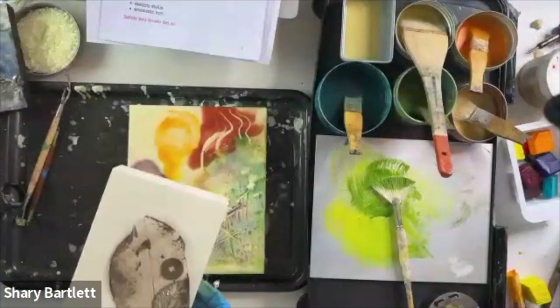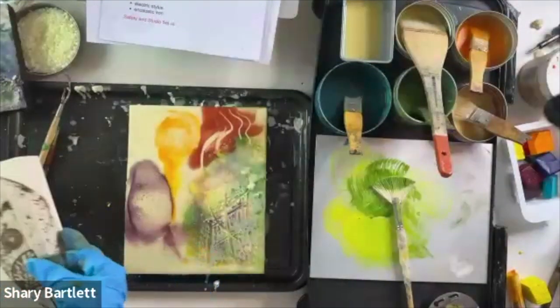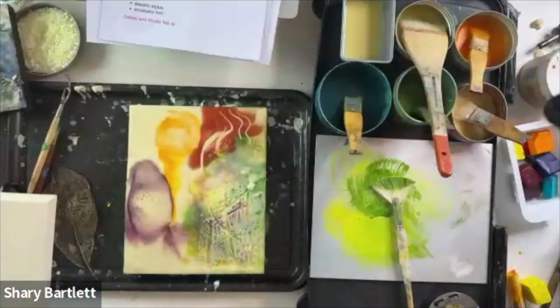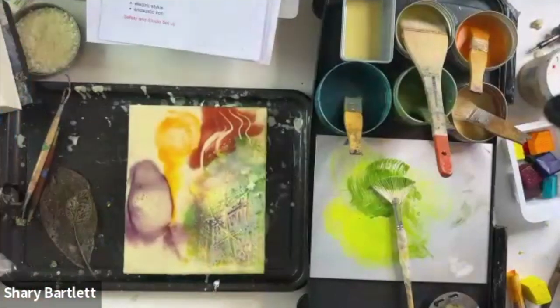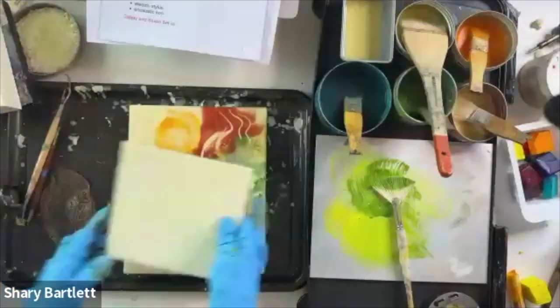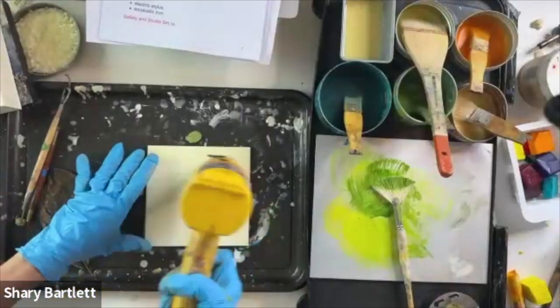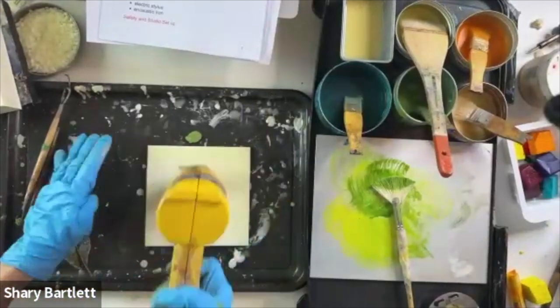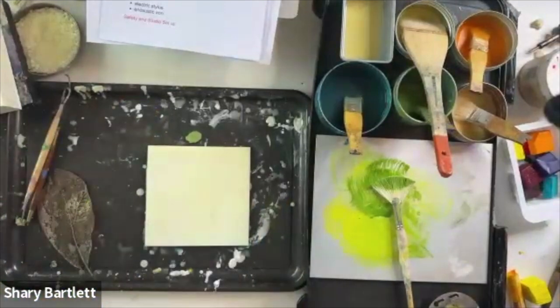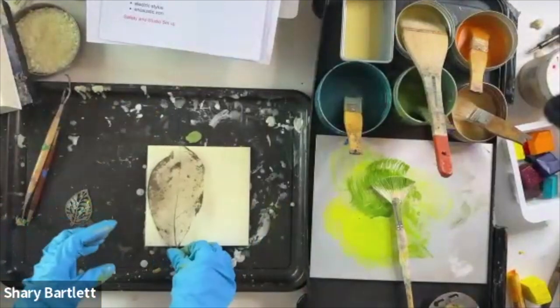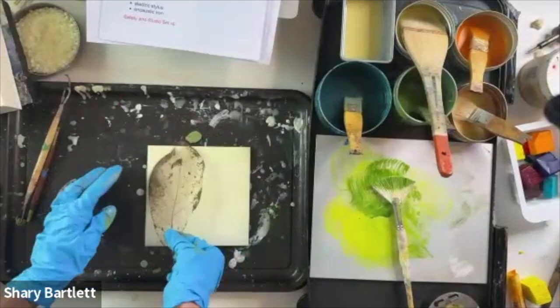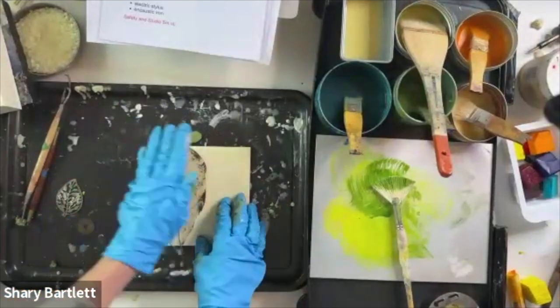Encaustic, as I said, is kind of like a glue. So let me just, it's too many examples here. I've got my board here, another board. I'm going to heat my board, and then I can start to attach materials. So this is a magnolia leaf that I can press into the board.